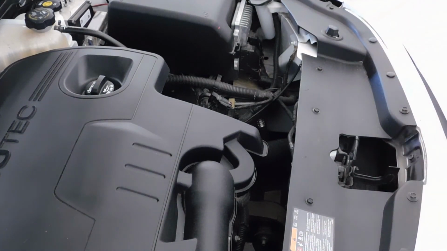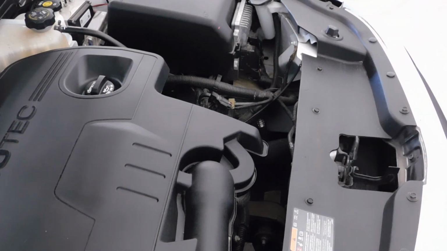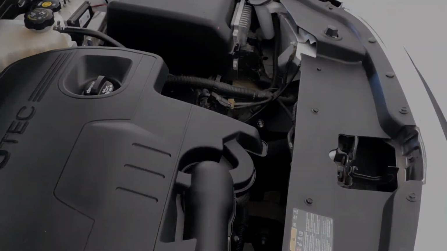But just thoroughly inspect your radiator. I'm sorry I can't access my radiator. It is not easy on this vehicle. But moving on from the radiator, we're going to talk about the water pump.